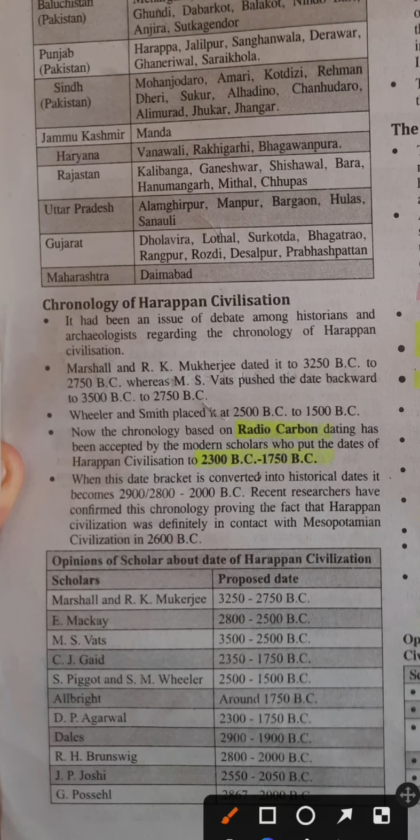The opinions of scholars about the date of Harappan civilization. Marshall and R.K. Mukherjee, who were great archaeologists of the time, proposed that the date of Indus Valley civilization is from 3250 to 2750 BC. E. Mackay said 2800 to 2500 BC. M.S. Watts said 3500 to 2500.